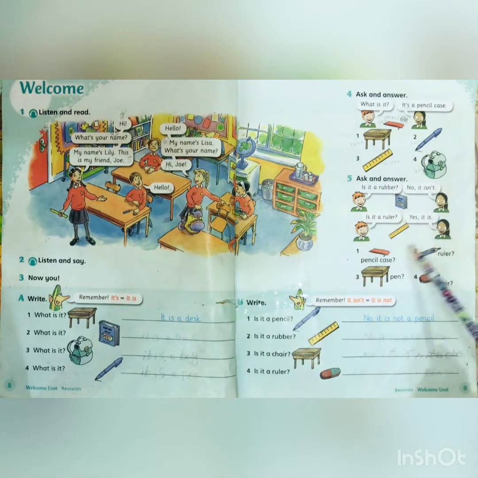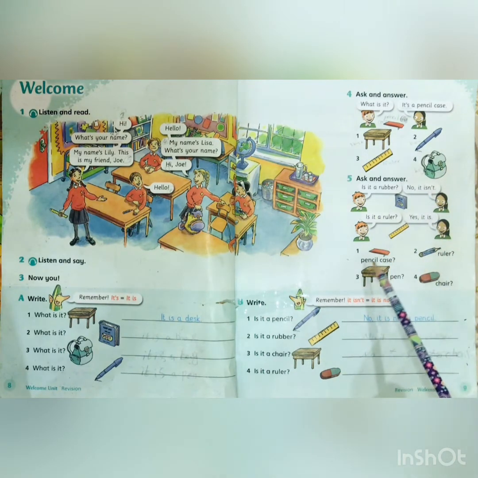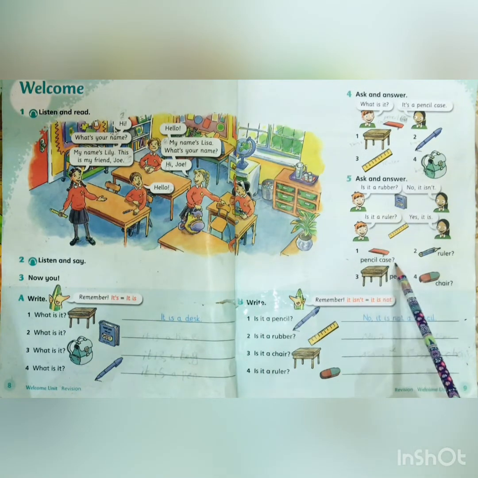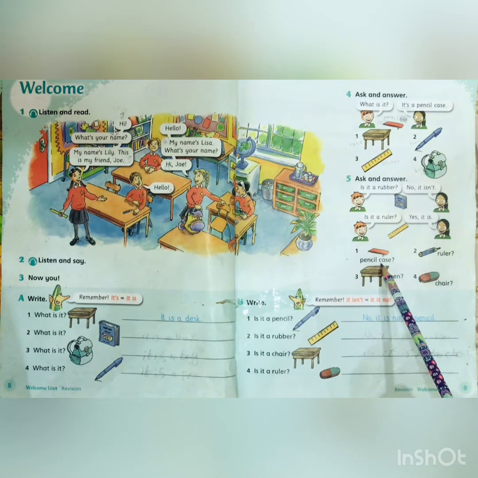Also, in this activity, we have a question and we have the answer, okay? If the answer is yes, we have to say it is. If the answer is no, we say it isn't, okay? We also wrote all those words in our copybook, okay? So, first example, we say, is it a pencil case? As we know, it's a red pencil case. So the answer will be yes, it is, okay?